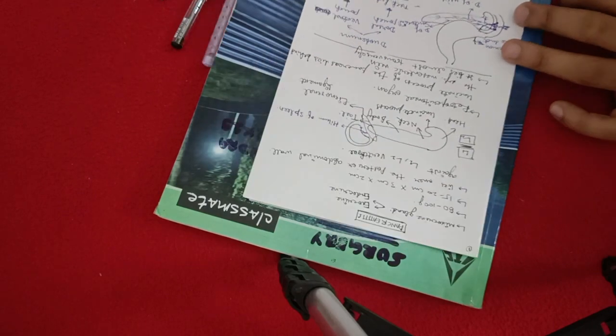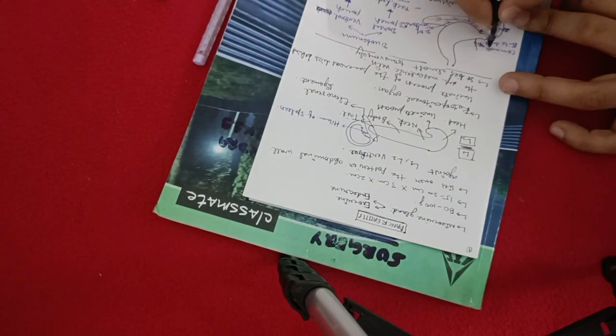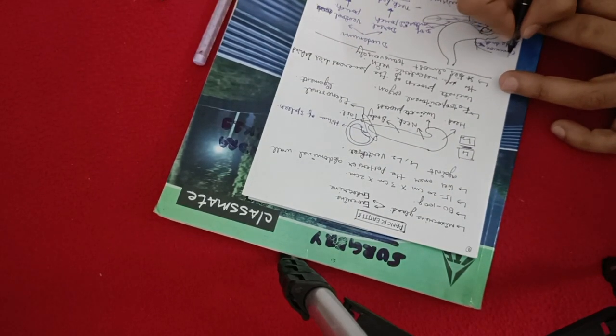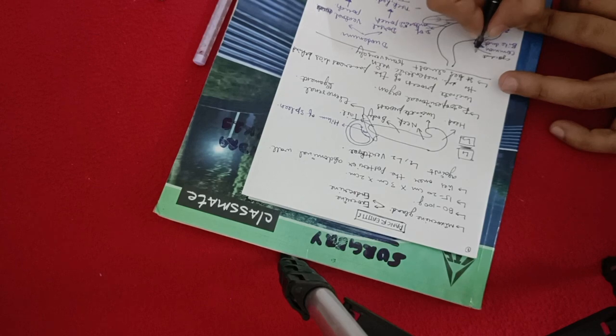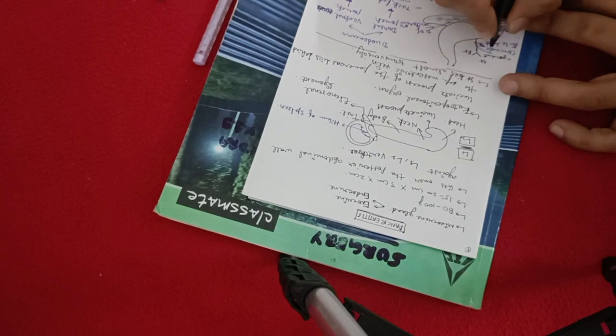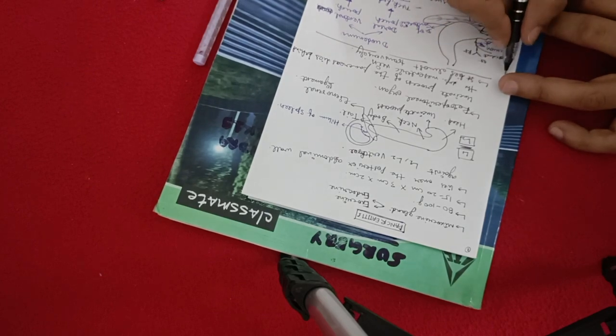This is the duct in which the cystic duct is draining. This is the main hepatic duct divided into the right hepatic duct and left hepatic duct, with the liver positioned something like this.